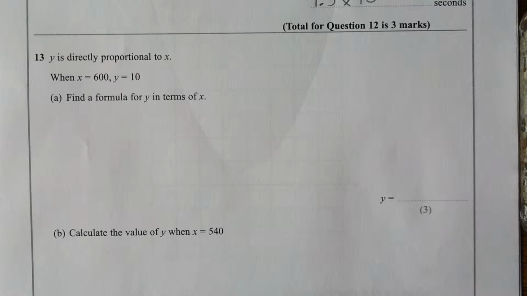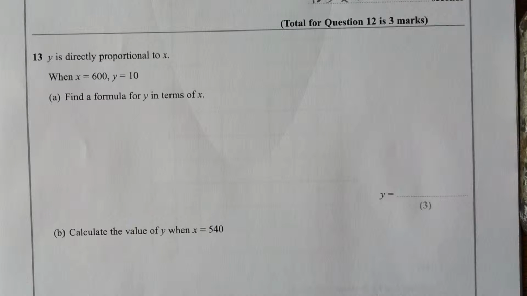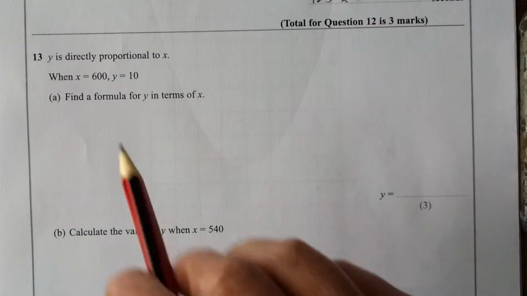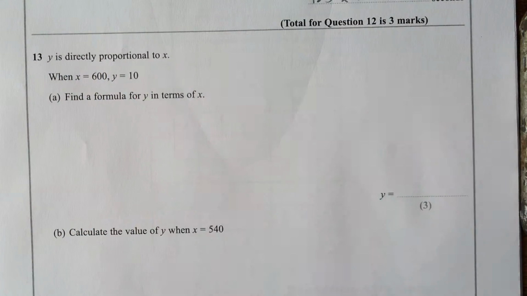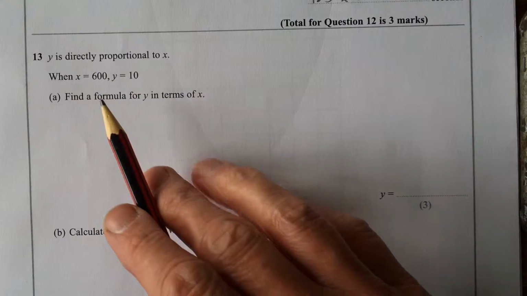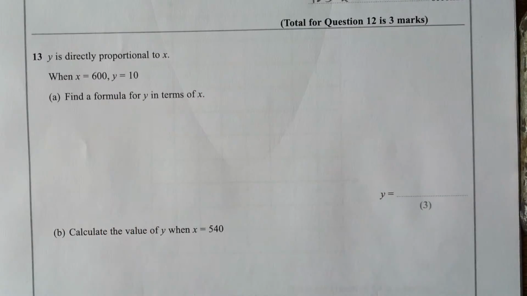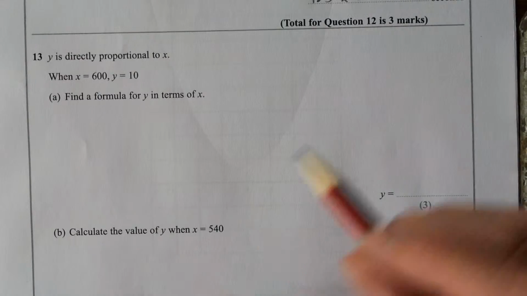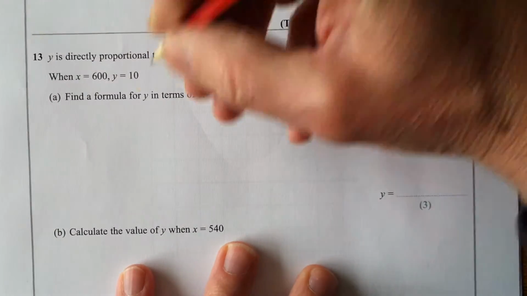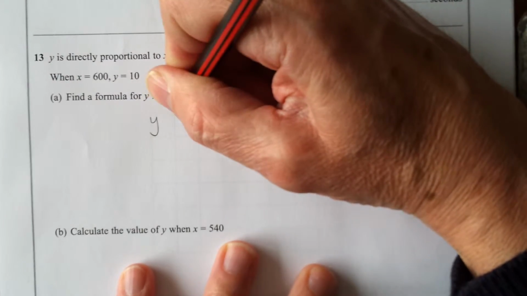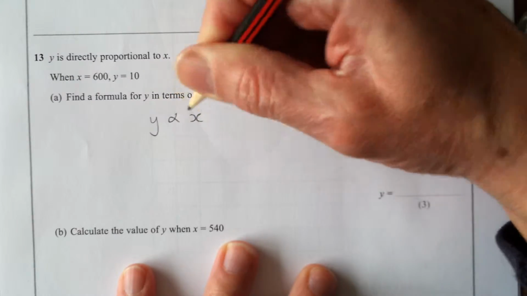Right, question 13 is about proportion. If we look at the question, y is directly proportional to x. When x equals 600, y equals 10, find a formula for y in terms of x. So when it's proportional, we'll do this. Y is directly proportional to x.